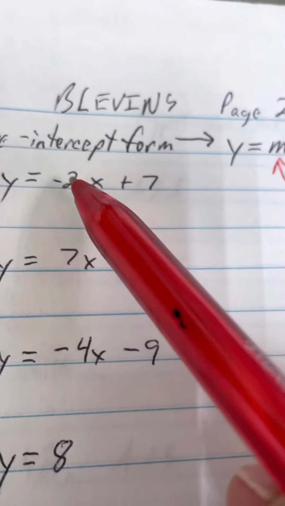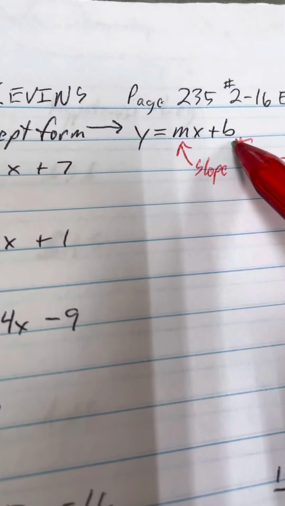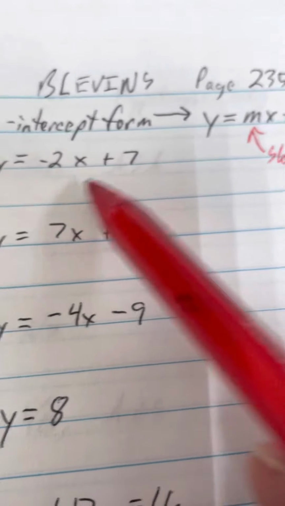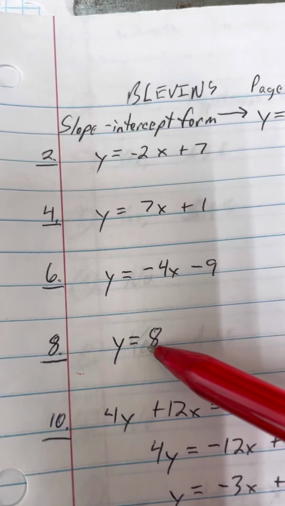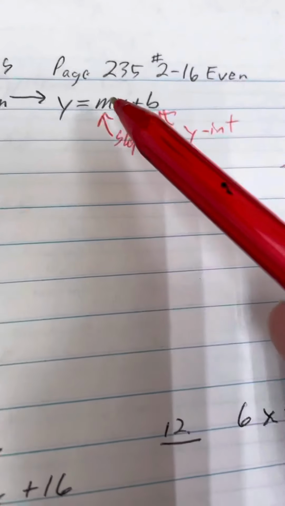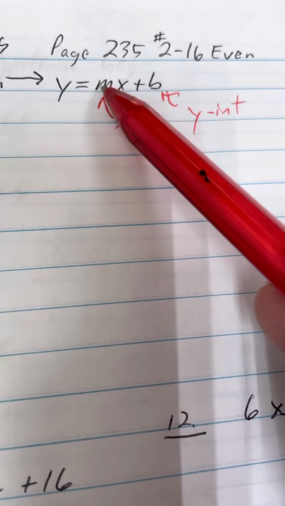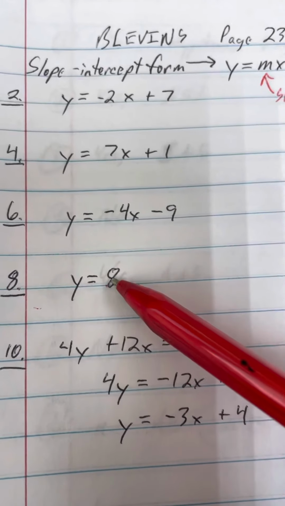So if we have a slope of -2 and a y-intercept of 7, all we do is plug the slope in where the slope goes and the y-intercept where the y-intercept goes. Easy as that. You could see 4 through 8. 8's weird because there is no slope. So if there's a 0 slope, 0 times x is 0, so you're just left with the y-intercept, so that is 8.